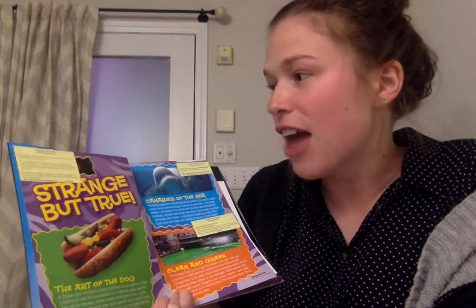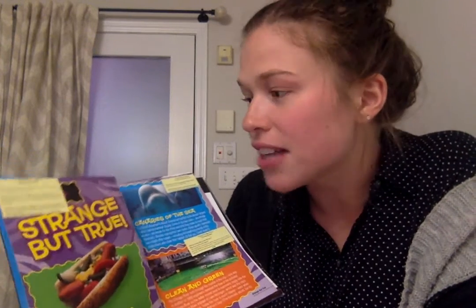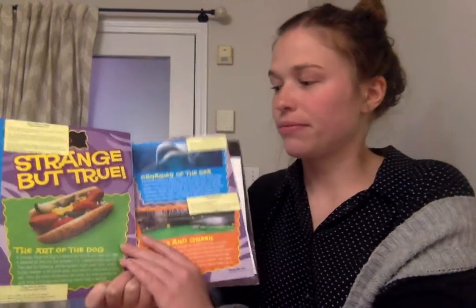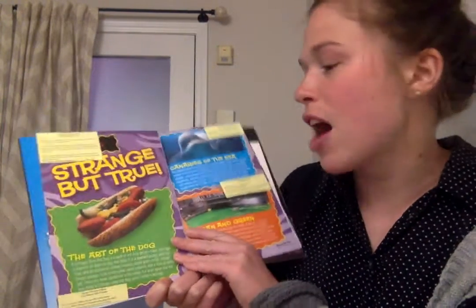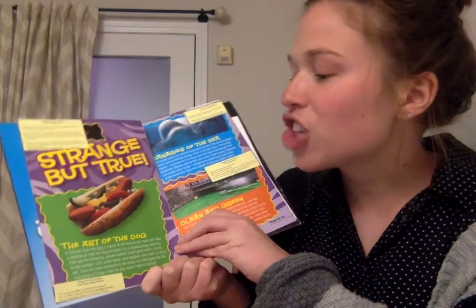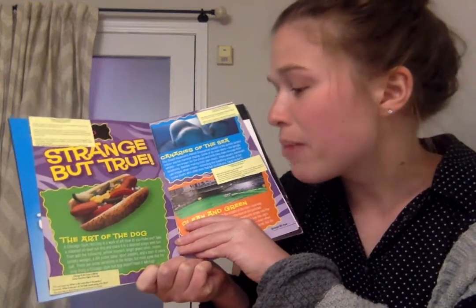So I think if I read all of the words that are under that photograph of a hot dog, I am going to learn something about the hot dog. Let's read to find out. So we see that photograph of a hot dog. The art of the dog. A Chicago-style hot dog is a work of art. How do you make one?